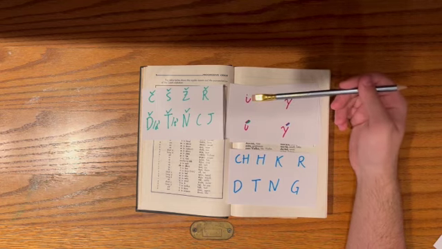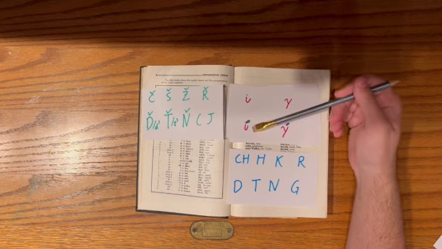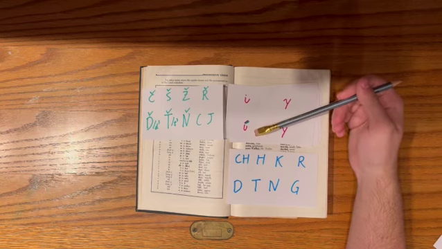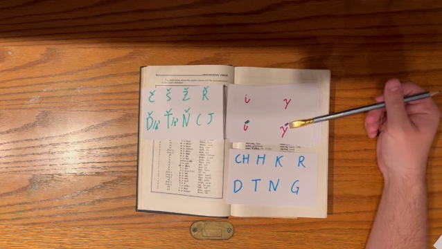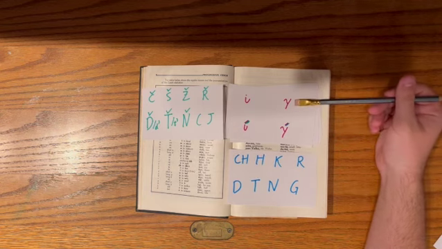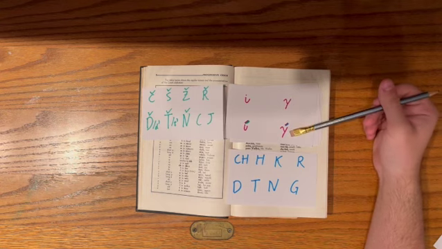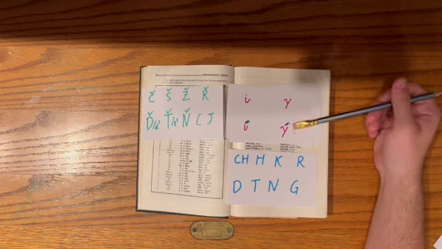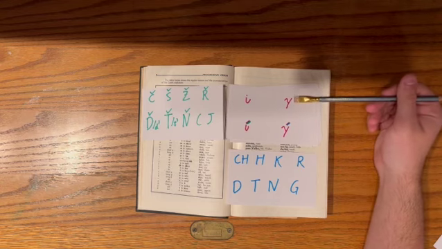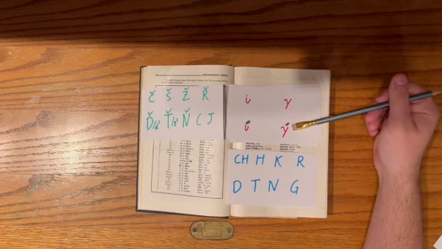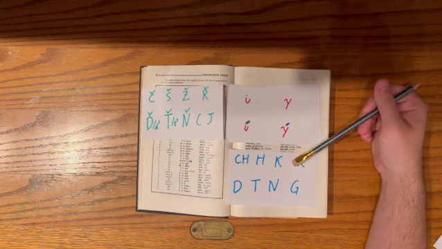And these are the soft, short, and long I. By contrast, in blue, we have short hard and long hard, Y and Ý, relating to the hard consonants.